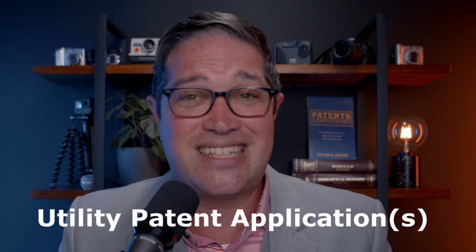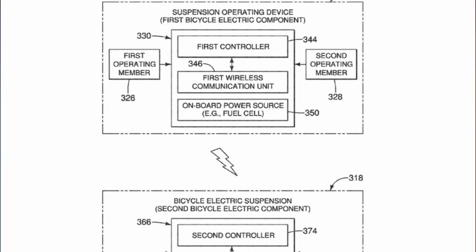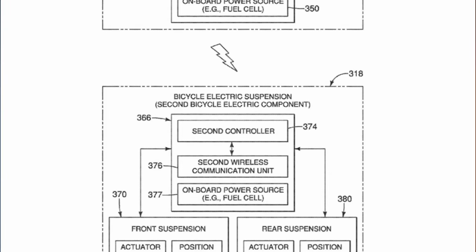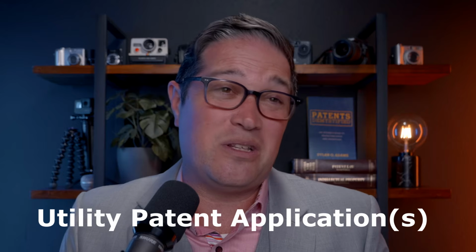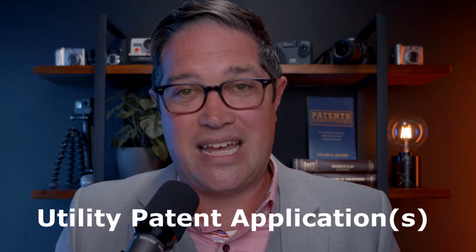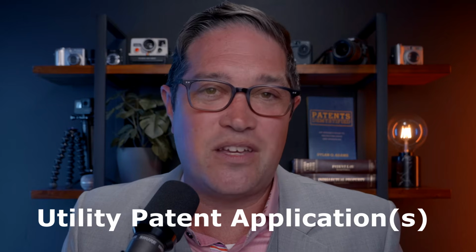So utility applications, like I said, are very complex. They have numerous drawings. A lot of times you're probably going to have at least 5, maybe 10 line drawings. They're going to have all these figure numbers pointing to aspects of it. And the description is going to be a highly technical document. So that's why a patent attorney like me has to have a technical background. I have to understand the technology of my clients as well, if not better than them.